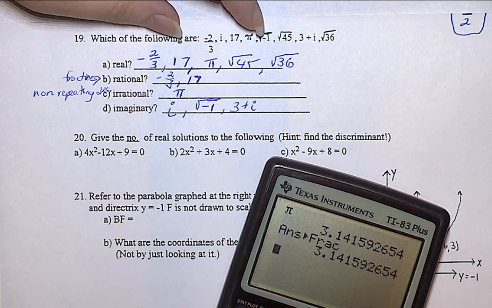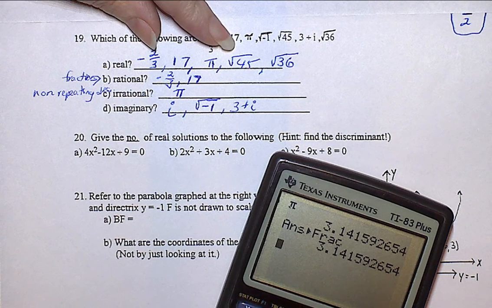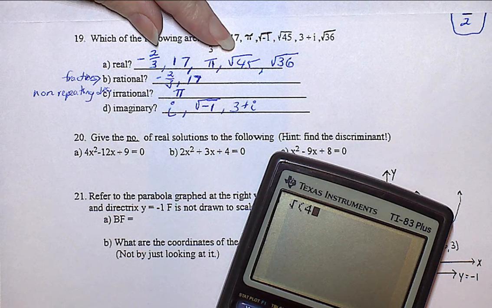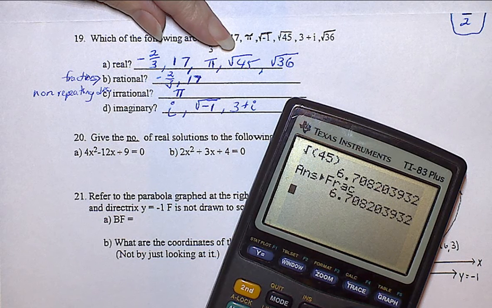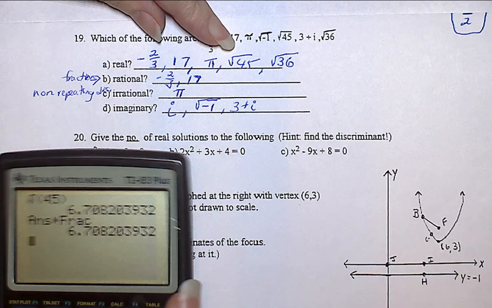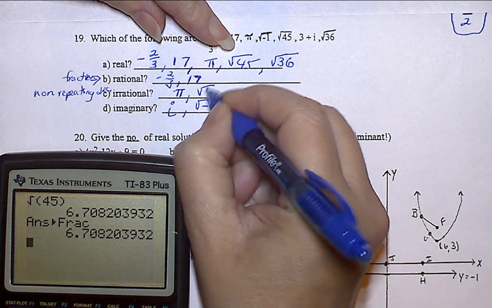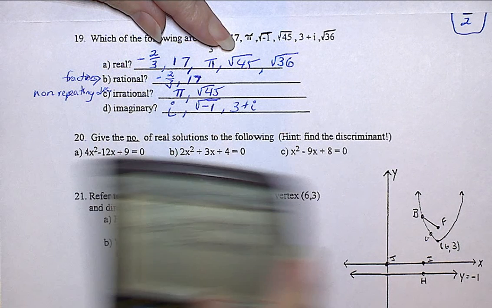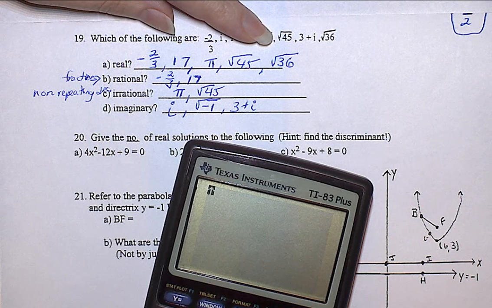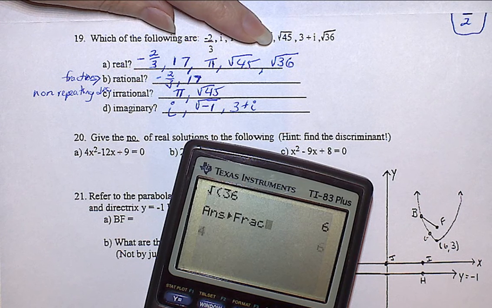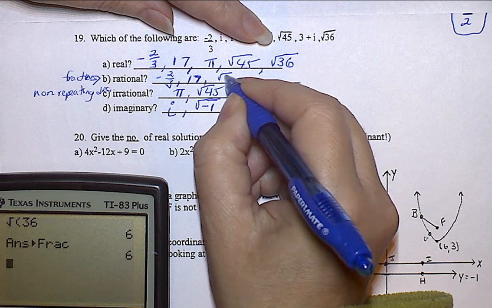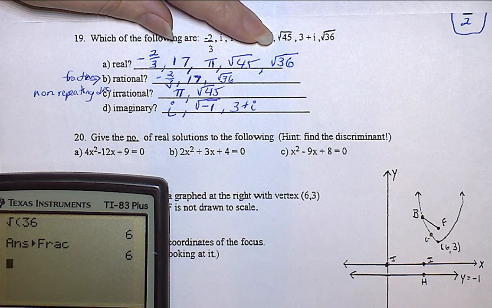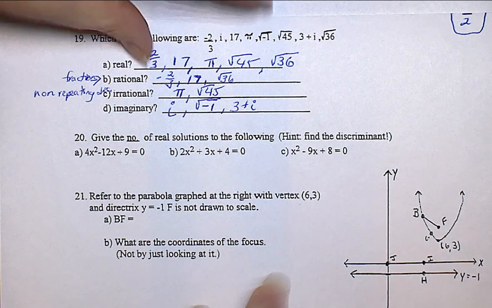Alright, so now we're at the square root. So we have the square root of 45. Again, if we push our math fraction, see how it's non-repeating, so that means that it's irrational. And then we have the square root of 36, which is 6. It won't go to 6/1, but you know it can be written as 6/1. So the square root of 36 is rational.